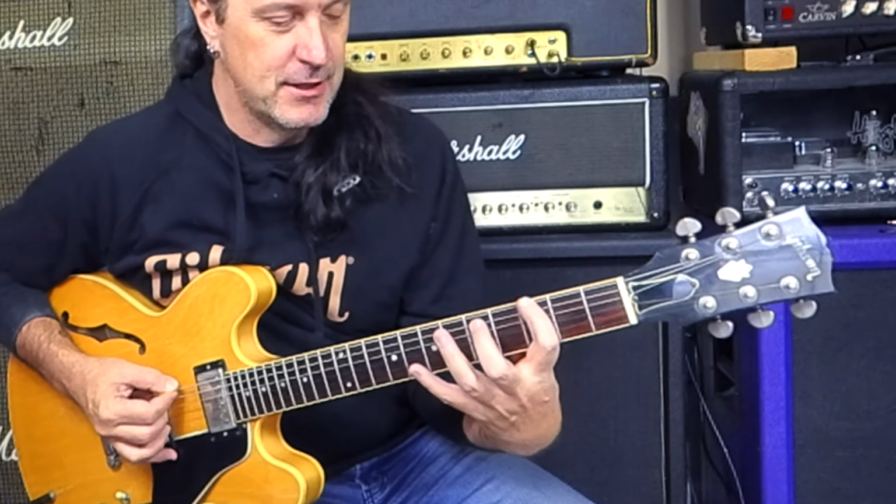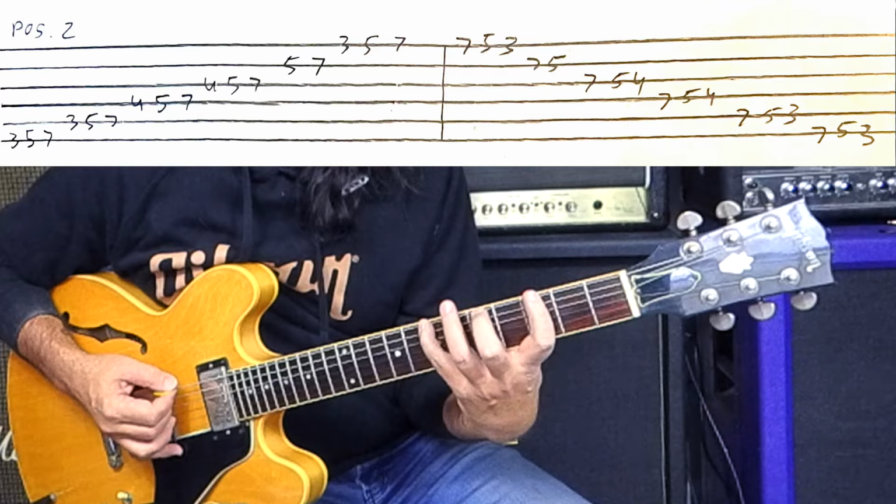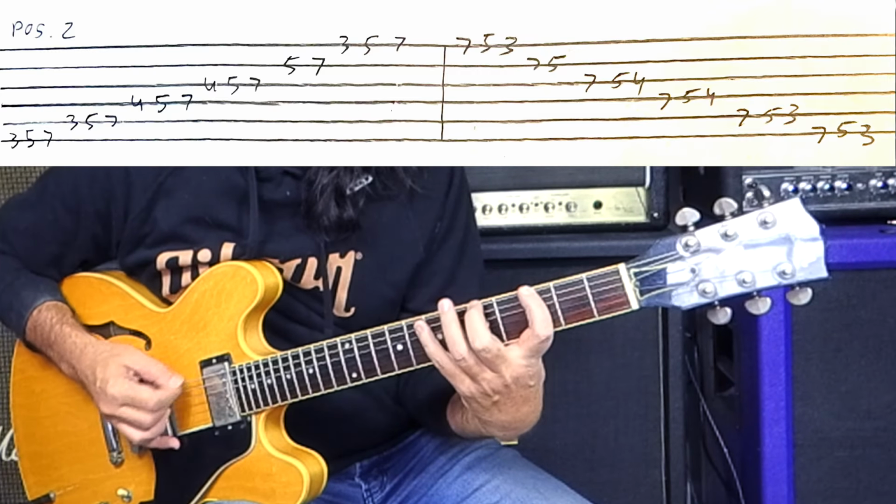It starts on this G. All right, and this is going to be a little bit of a stretch. So we're going to be doing 3, 5, 7.